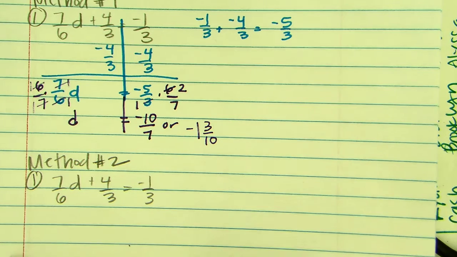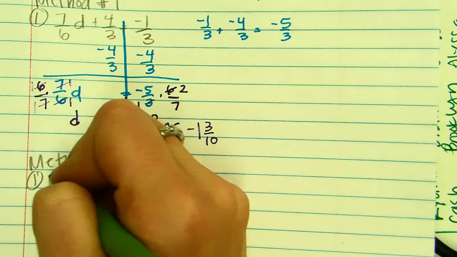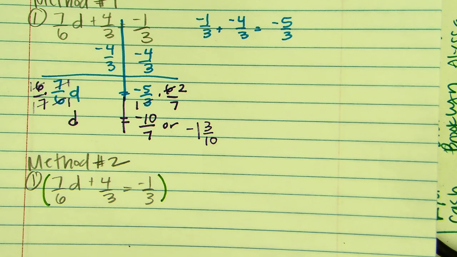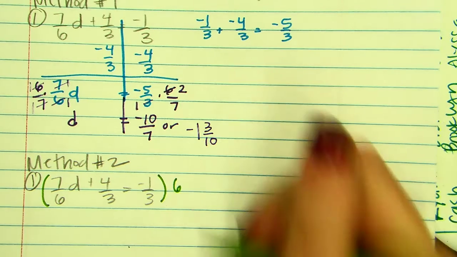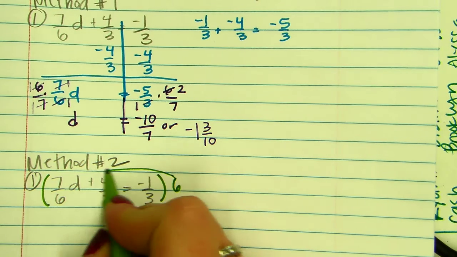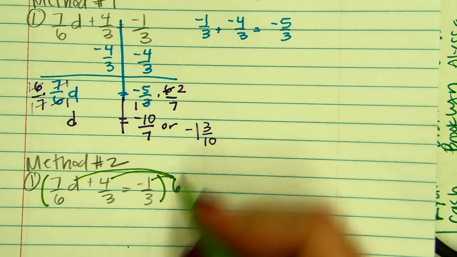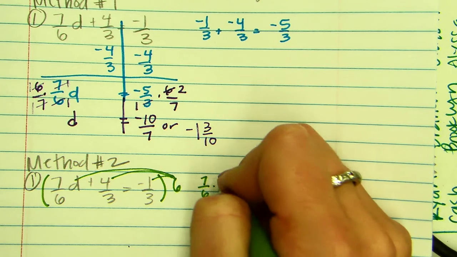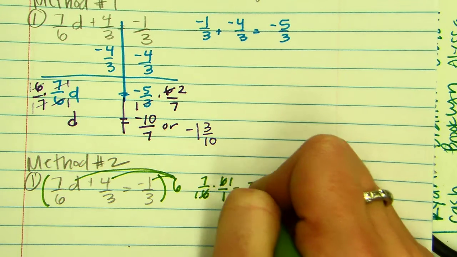And what we're going to do is we're going to get rid of the fractions at the beginning, and so we won't have any fractions to deal with while we solve the equation. So I'm going to multiply the whole equation by the lowest common denominator. So in this case, the lowest common denominator would be 6, because 6 and 3 will both go evenly into 6. So I'm going to multiply every single term on both sides of the equal sign by 6. So I have to do 7/6 times 6, which would be really 6/1. I can cross cancel, so I get 7.